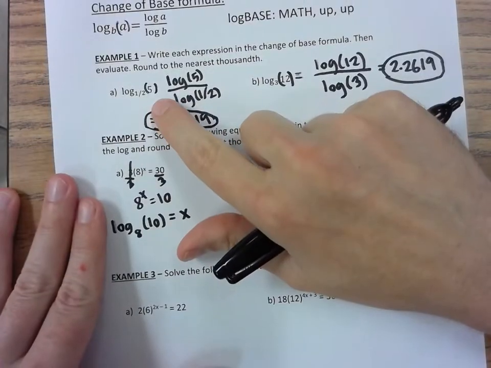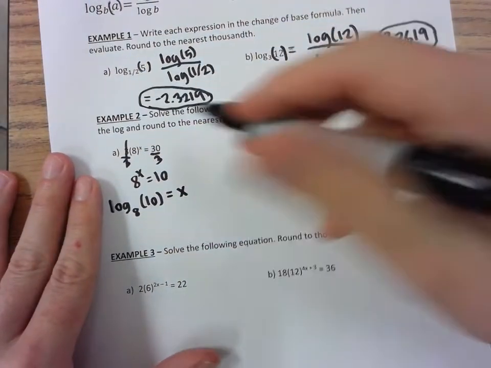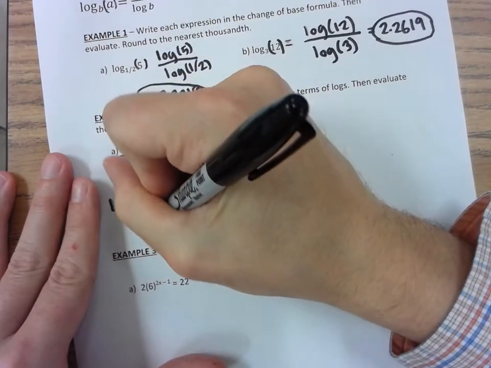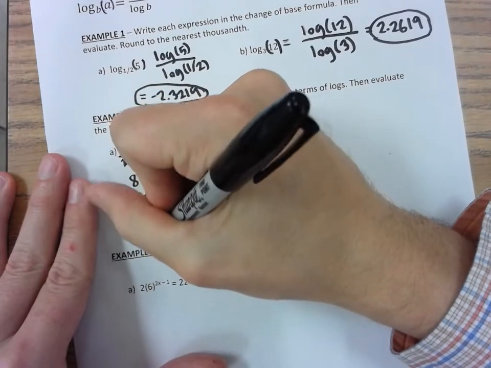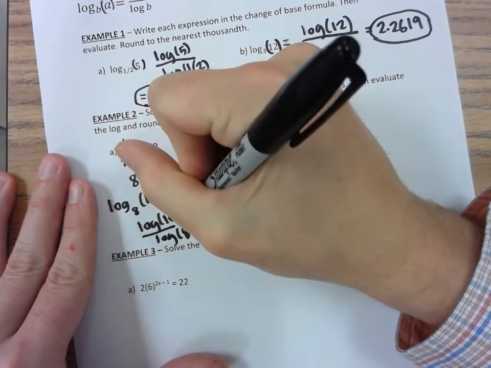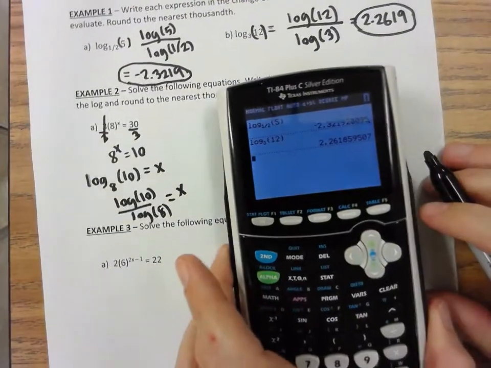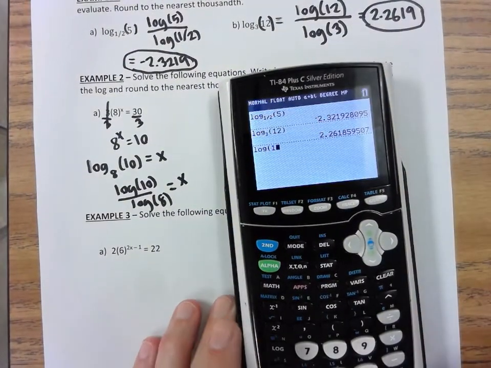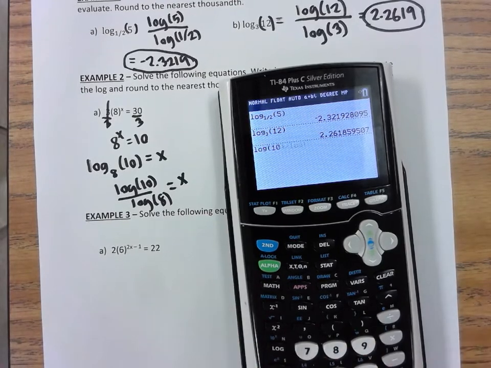Now we can evaluate it using the change of base or the log base. So I'm going to write the change of base formula. We're going to say log of 10 divided by log of 8. That's not something you can do in your head. So in your calculator, you get about 1.1073.